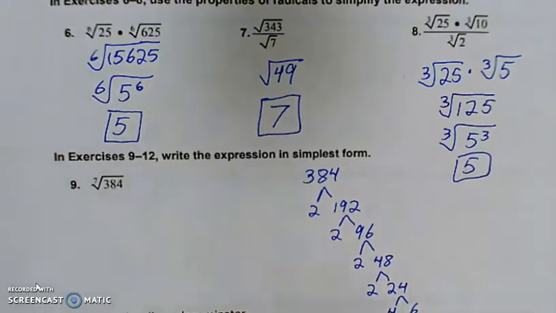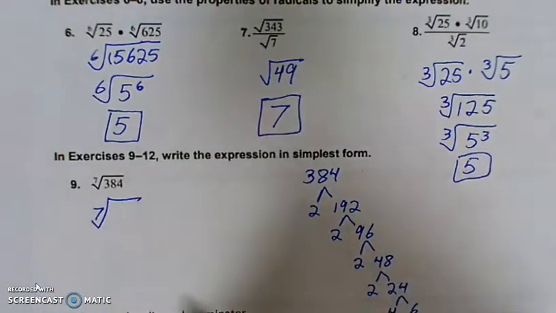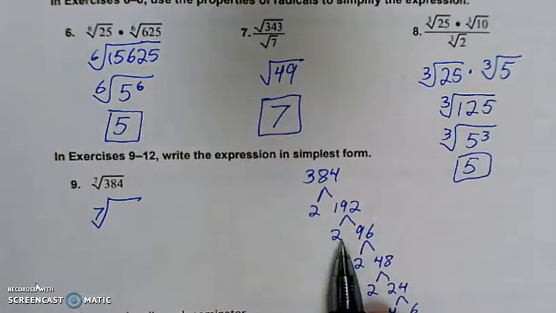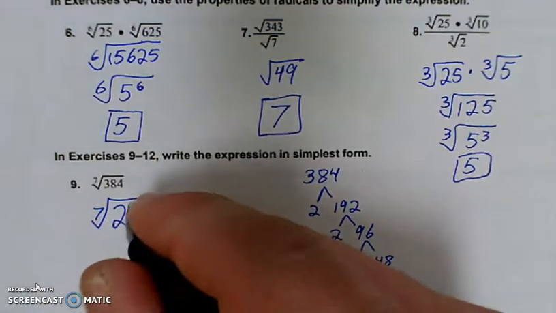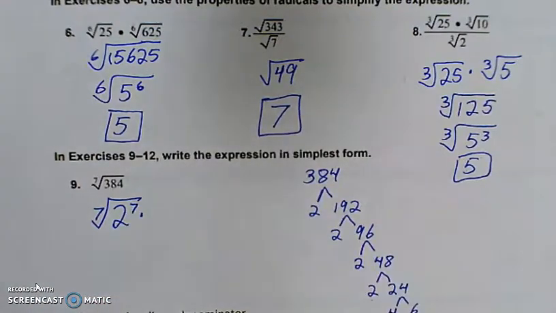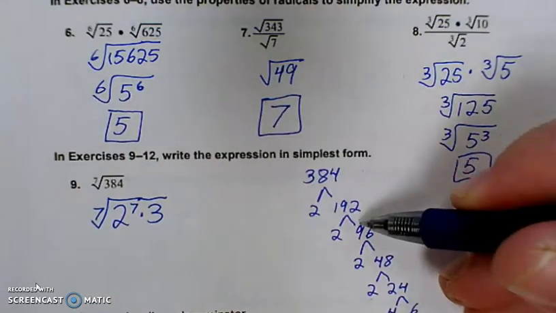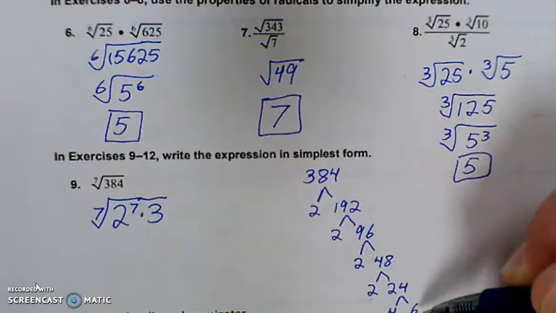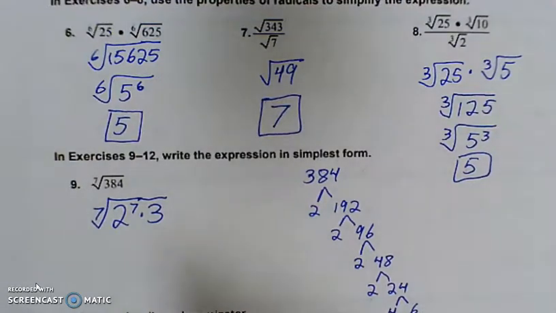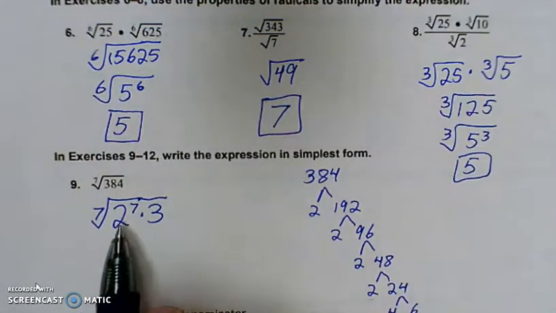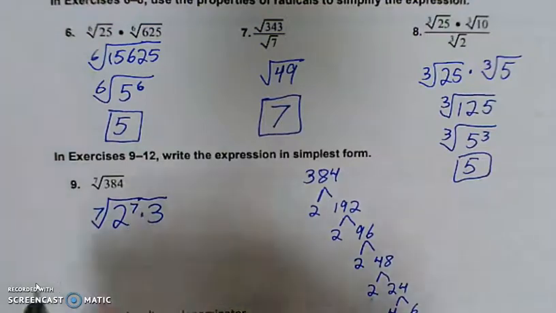So now what I know is the 7th root would be of 2 to the 7th power times 3 to the 1st power. Now notice that I don't make any mention of these composite numbers along the way because they were composite. I'm only interested in the primes. Now the 7th root of 2 to the 7th is really easy.